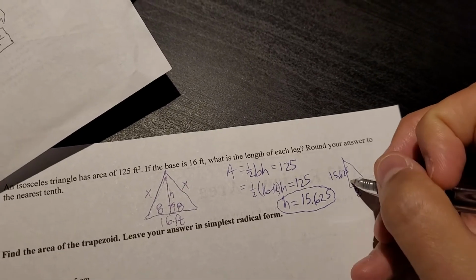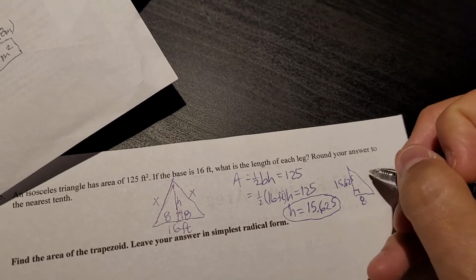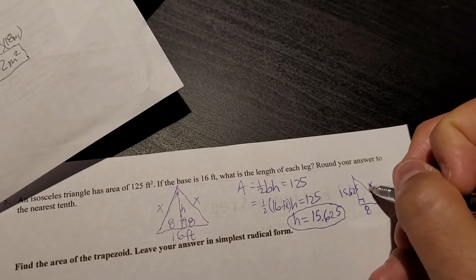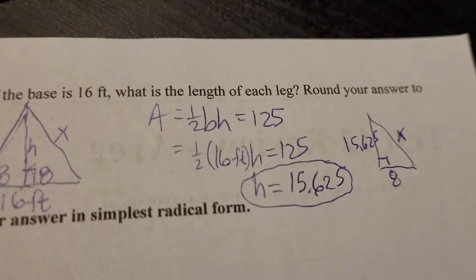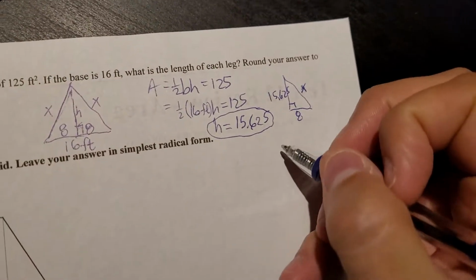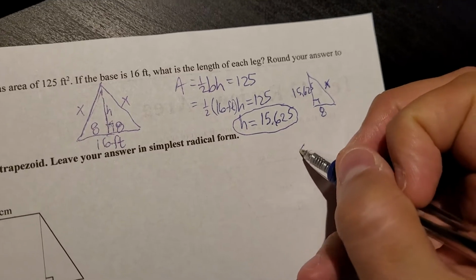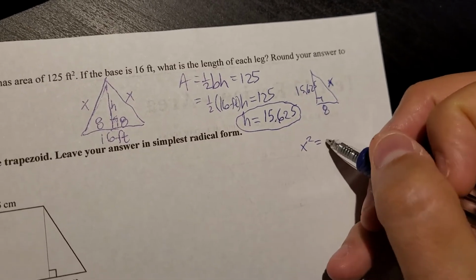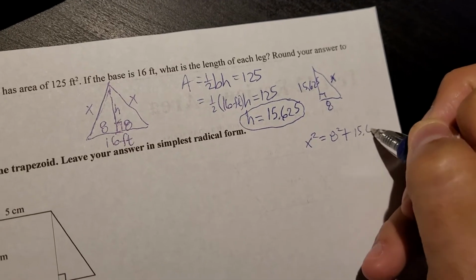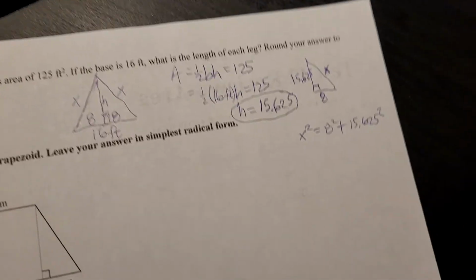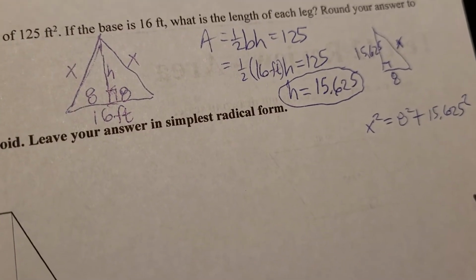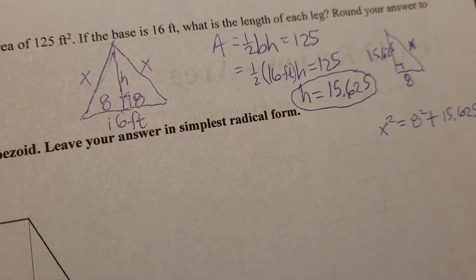This is 8. I just want to know what this hypotenuse is. I'm just going to call it x. I could have called it c. I could have called it whatever I wanted. So let's solve for that right there. I'm going to have to use the Pythagorean theorem. So I know I'm going to have x squared equal to 8 squared plus 15.625 squared.